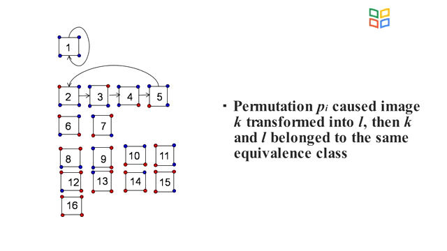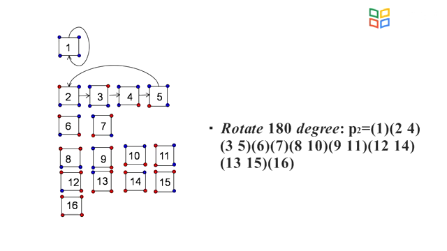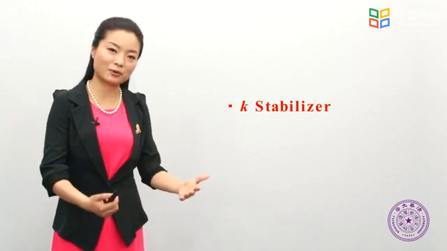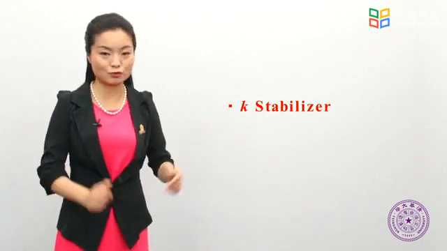For example, image 6 is rotated 180 degrees. After the rotation of 180 degrees, it is still itself. No change happens. Therefore, we realize certain permutations actually have no effect on certain images. We give this type of permutation a name, stabilizer, which shows that element k is stabilized by this permutation. Corresponding to G, all these permutations act on 1 until n.